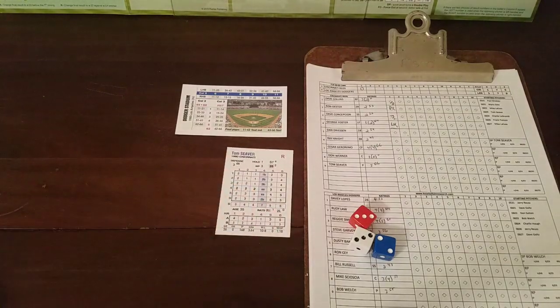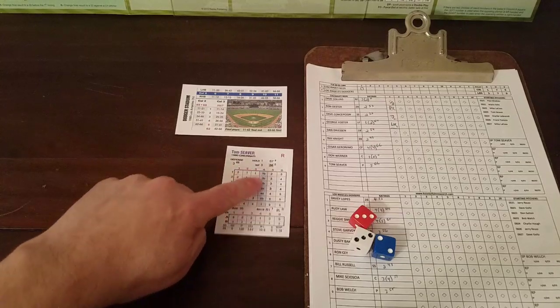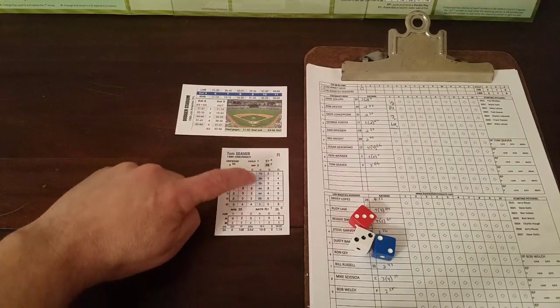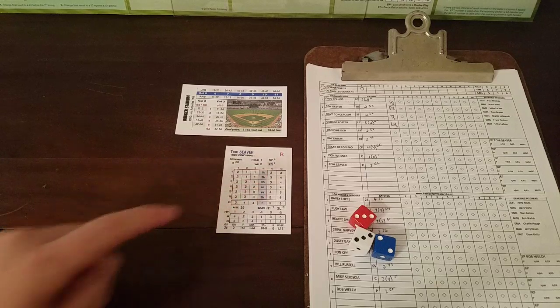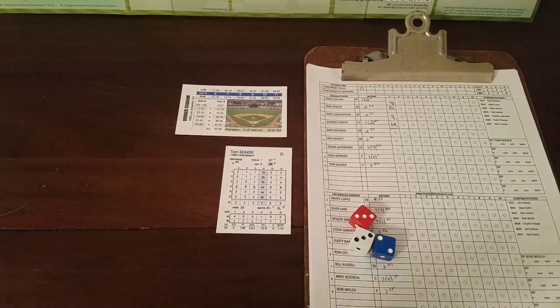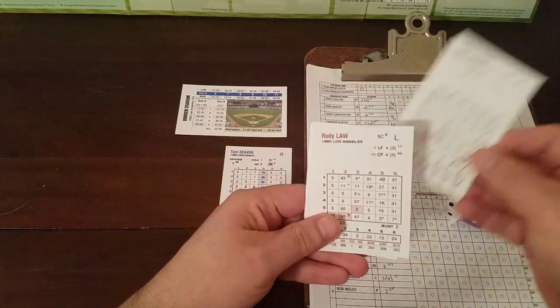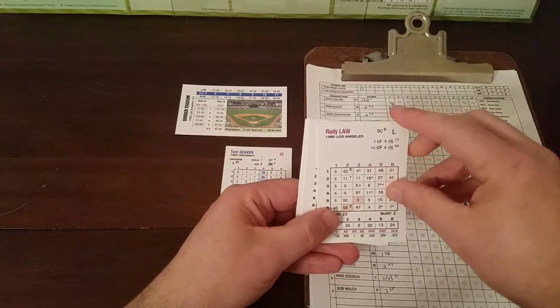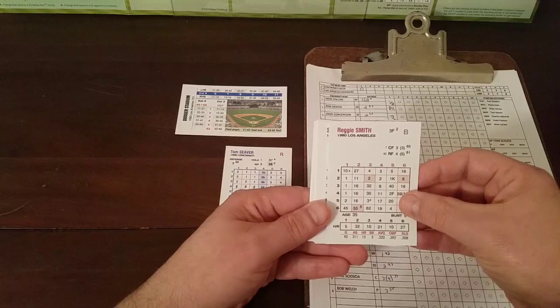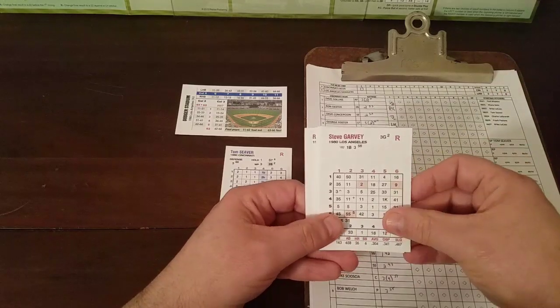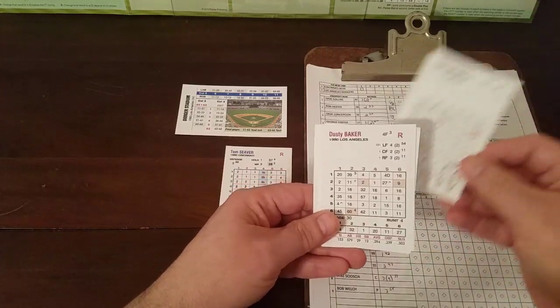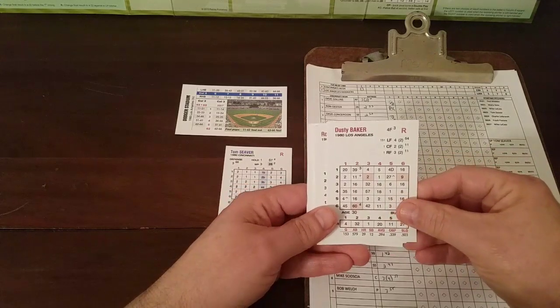All right, so Tom Terrific Seaver is on the mound for the Reds. He has none of that fly ball quality, so all of his column 4 has just the regular infielder ratings. Go through the lineups for the Dodgers. Leading off, playing second base will be Davey Lopes. Batting second in center field, Rudy Law. Hitting third at right field, Reggie Smith. Batting cleanup is the first baseman, Steve Garvey. Batting fifth is Dusty Baker in left field.